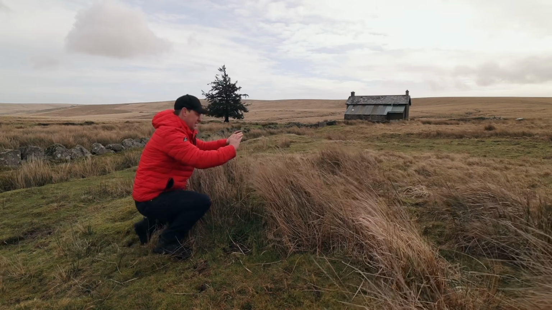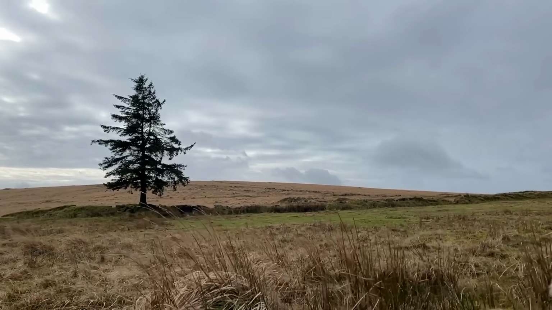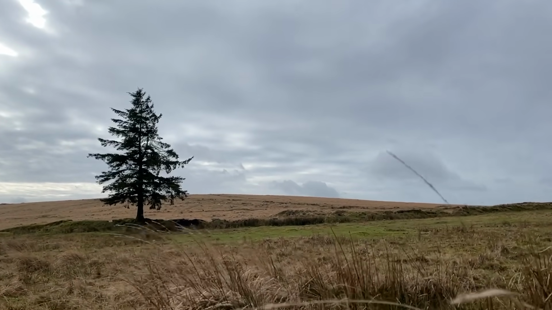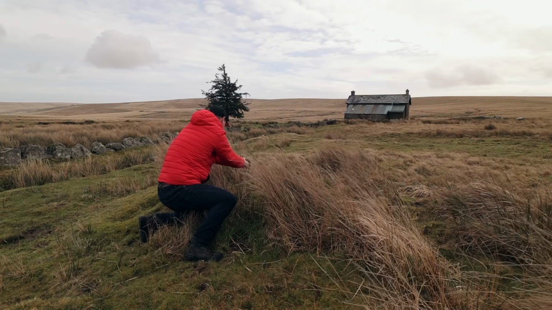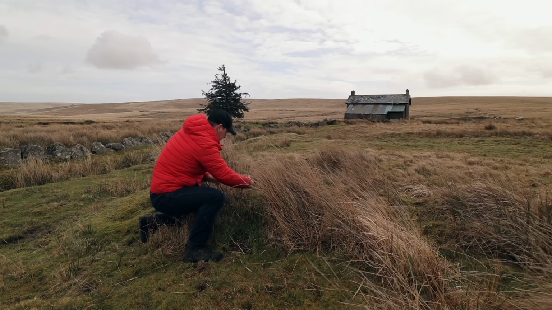For this, I'm going to crouch behind this grass, point my camera to the right, and frame my shot of this tree. That's shot number 1. I'm now going to whip my camera to the left, pointing towards the back of the farmhouse, and now pull my camera back through the grass.